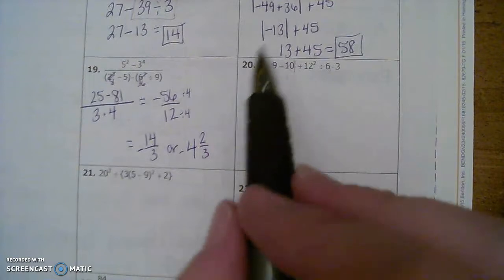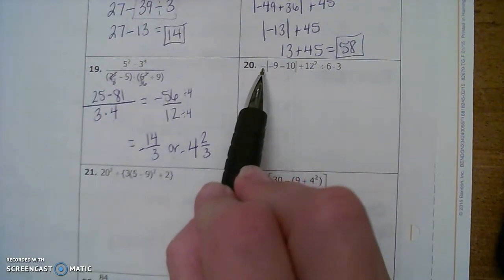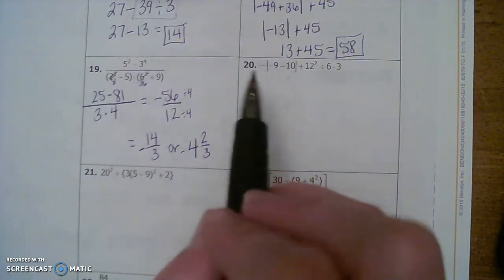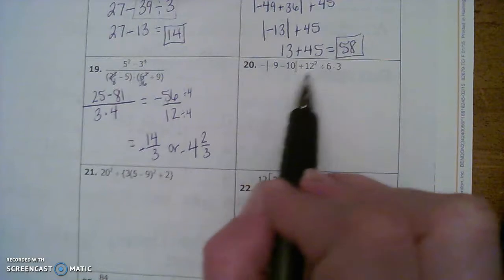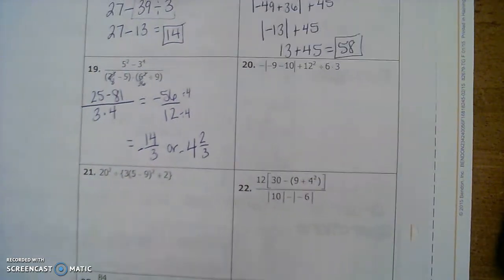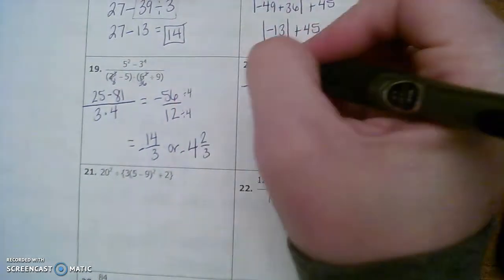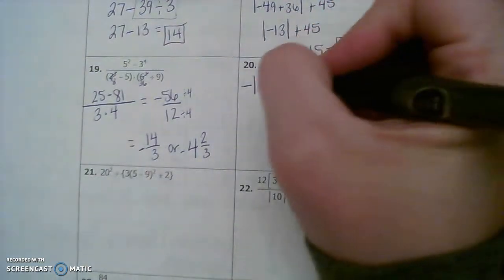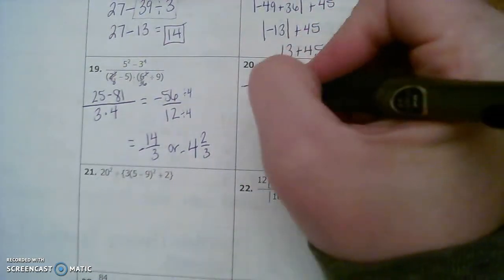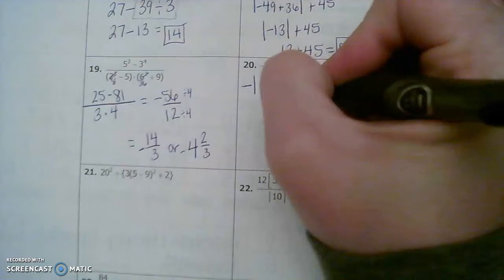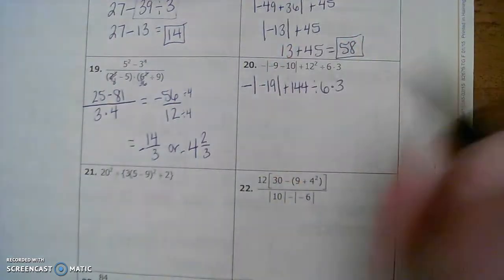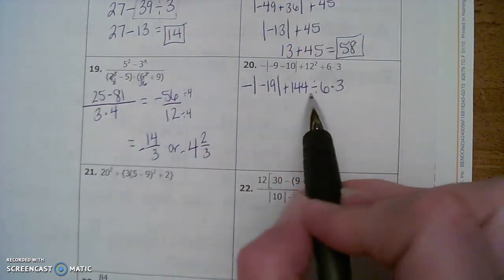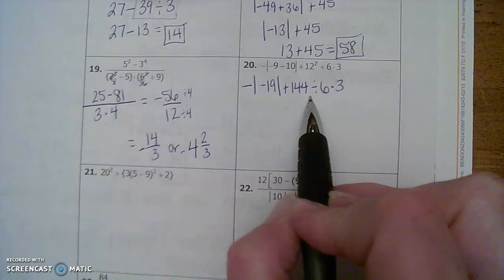Number 20. Notice this negative on the outside. That means like negative 1 times the absolute value of negative 9 minus 10. So I'm just going to leave it out there. Negative 9 minus 10 is negative 19, plus 12 squared is 144 divided by 6 times 3. Again, you can't do 6 times 3 because you have this division first.